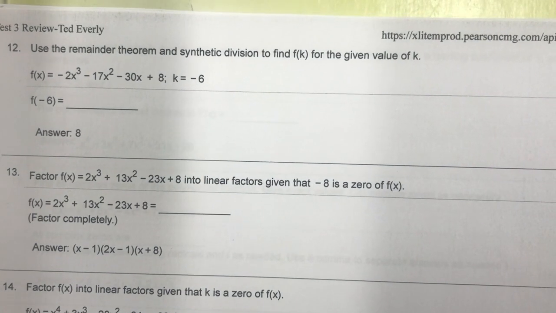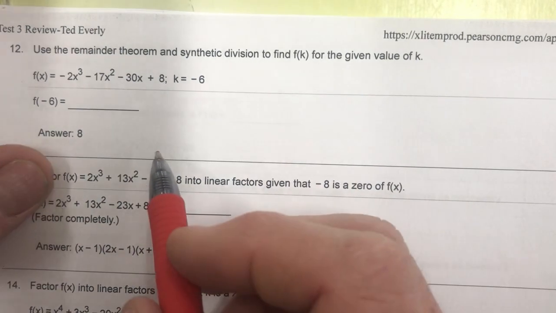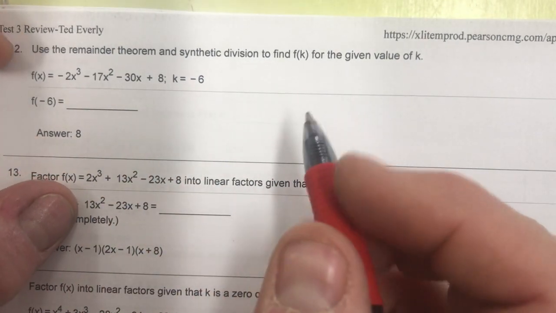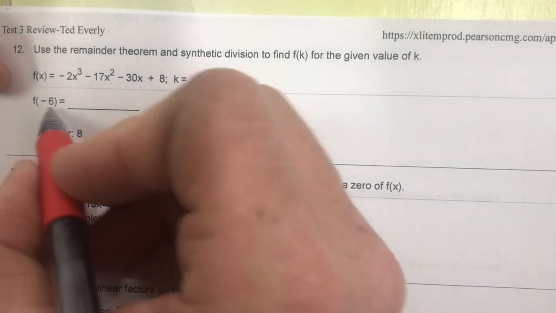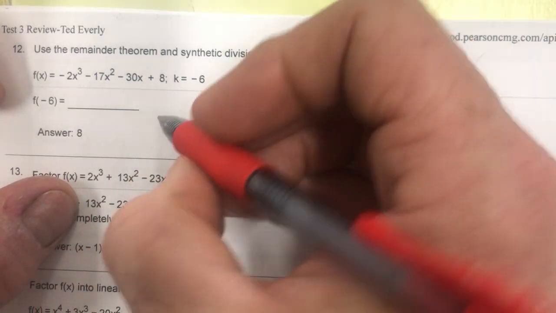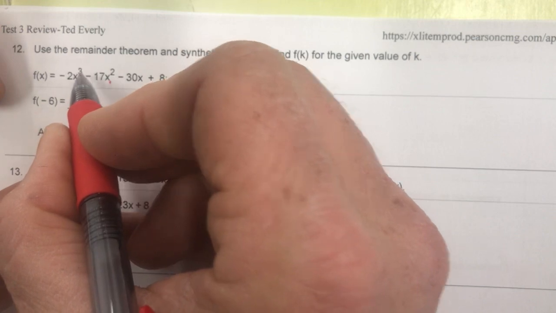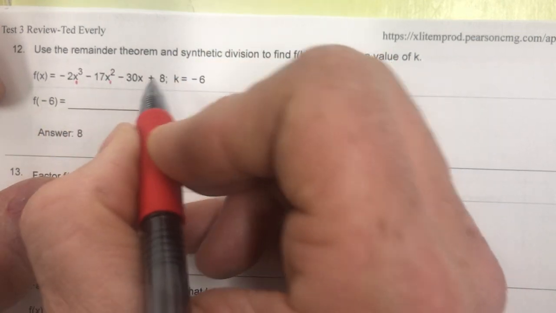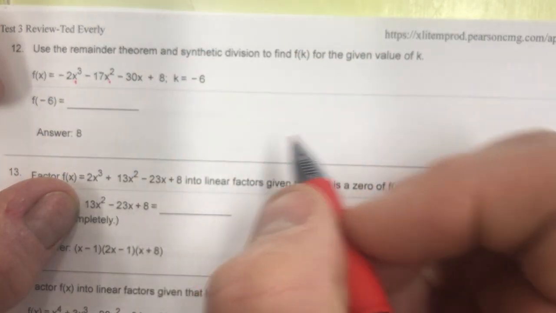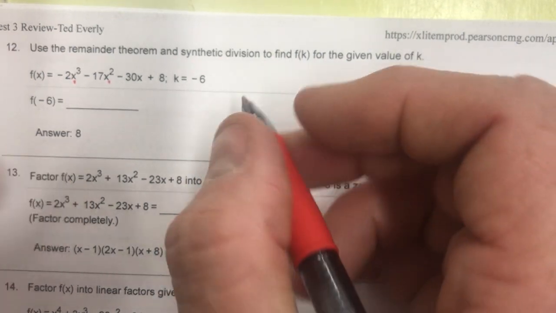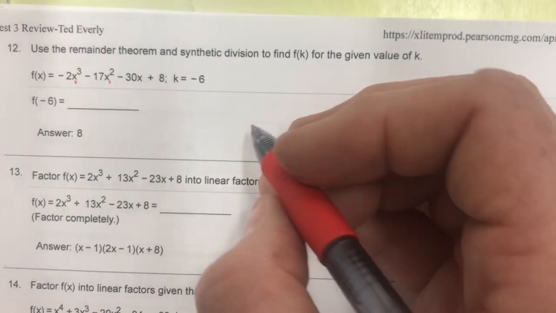All right, 12. Use the remainder theorem, synthetic division, to find the value of k. So what's f of negative 6? Okay, now you can just put negative 6 in for x. Negative 6 to the 3rd power, negative 6 squared, negative 6, type all that in the calculator, and you get the value. That's the way you can double check yourself. I'll do that here in a minute.